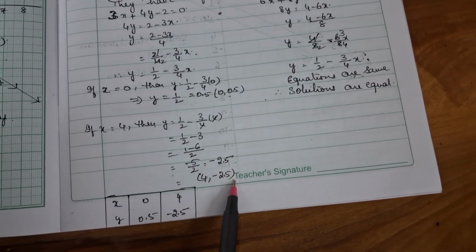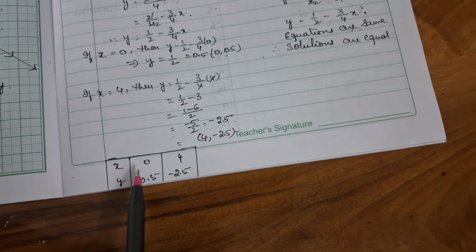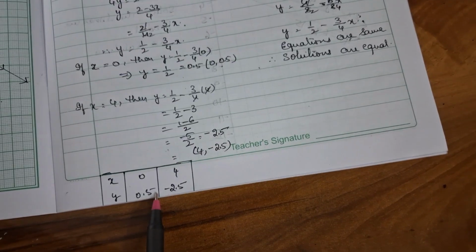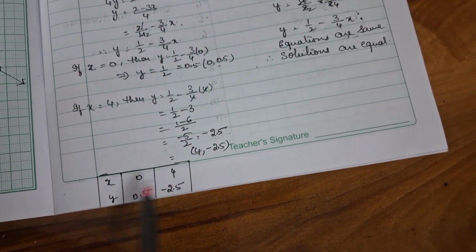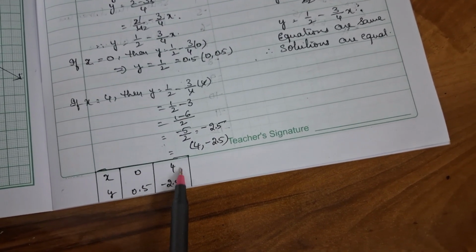So 4 comma minus 2.5. See, I have written the table here. x is 0, y is 0.5; x is 4, y is minus 2.5.